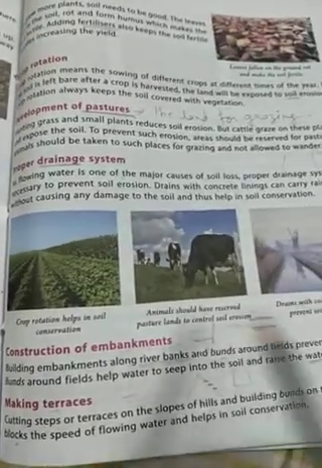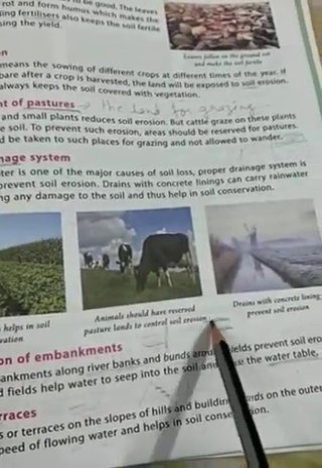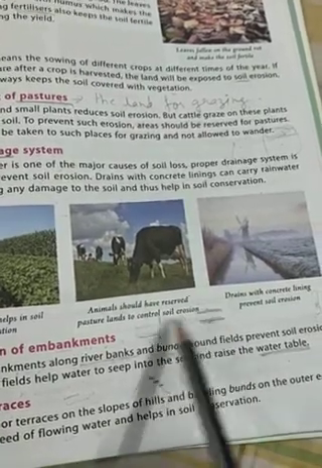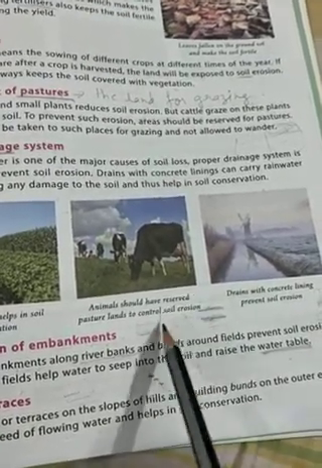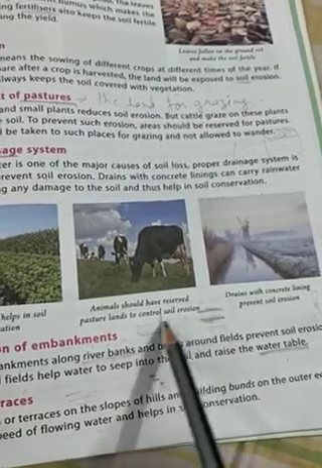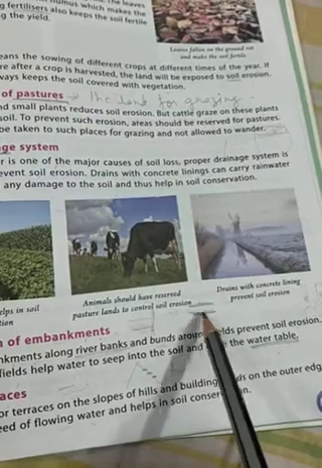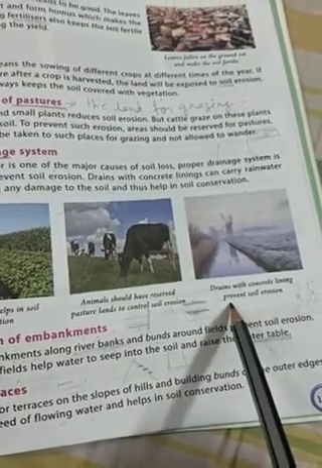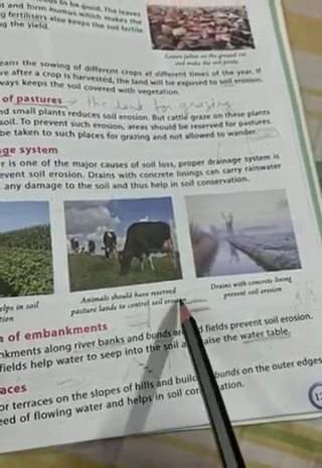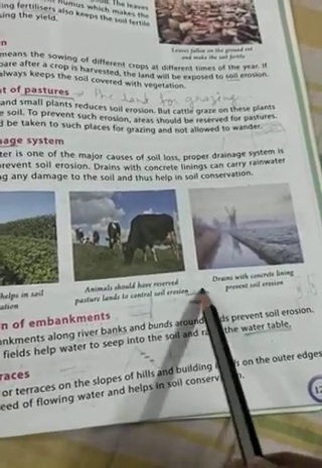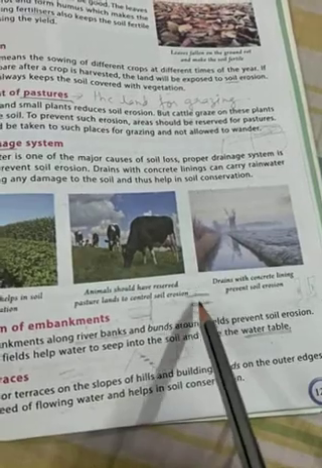So how does it prevent it? See here, suppose this is the river. When water is flowing through here during the rainy season, more water flows, and with it some amount of soil from these banks is also carried away by the flowing water. So it can be prevented by making embankments or barriers. By creating the barriers, we can prevent it.